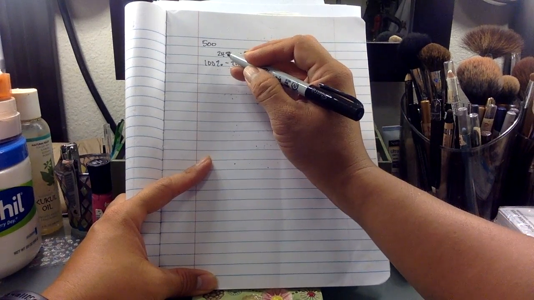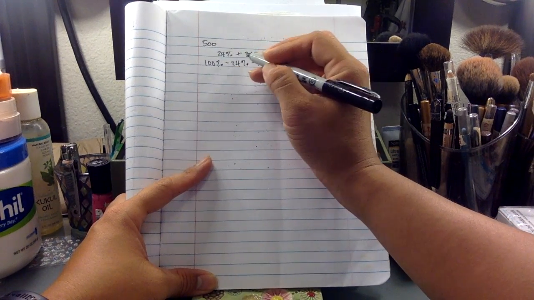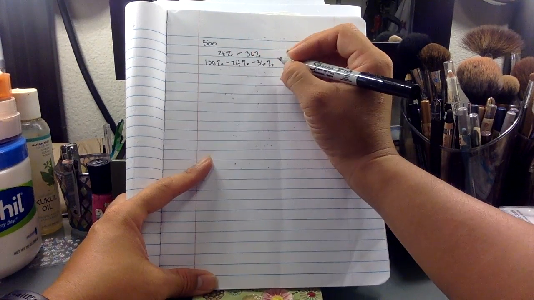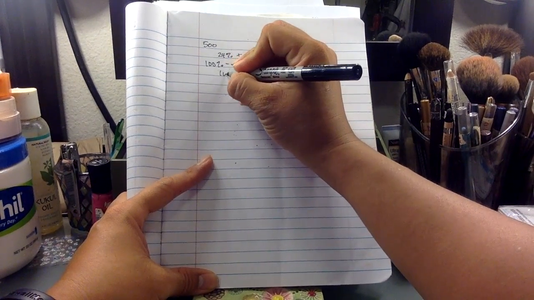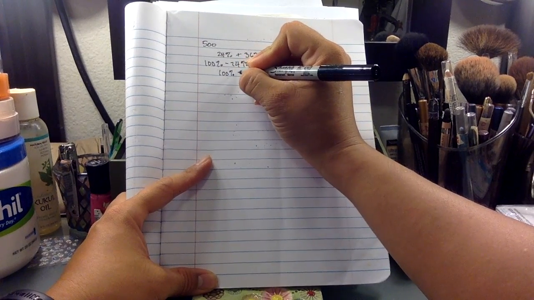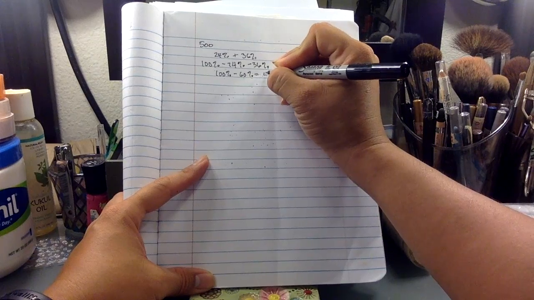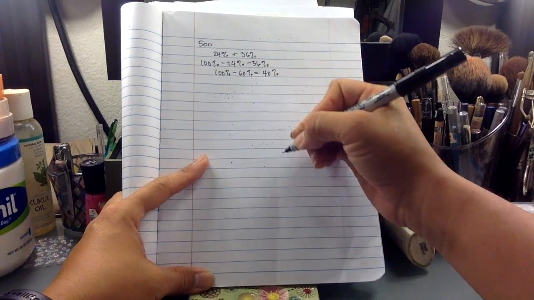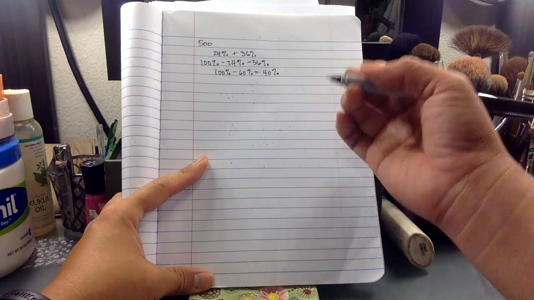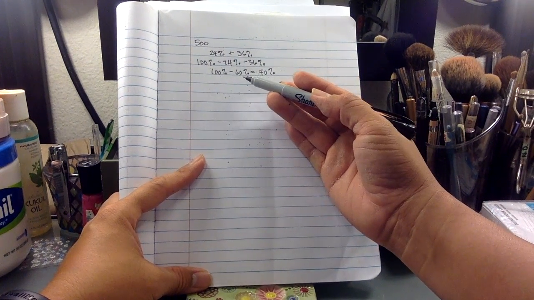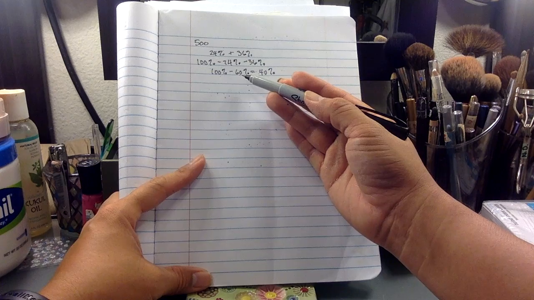This would be 10, so that would be like a 0 and a 1. This would be 5, so that's 60%. So really, what I'm asking is, what is 100% minus 60%? Okay, now it becomes much easier. That's equal to 40%. So William has 40% left over because he spent 60% total of his money.